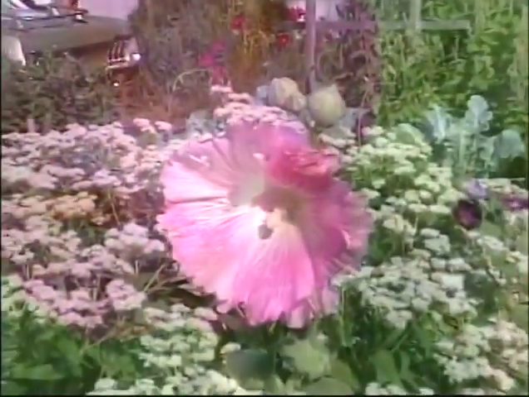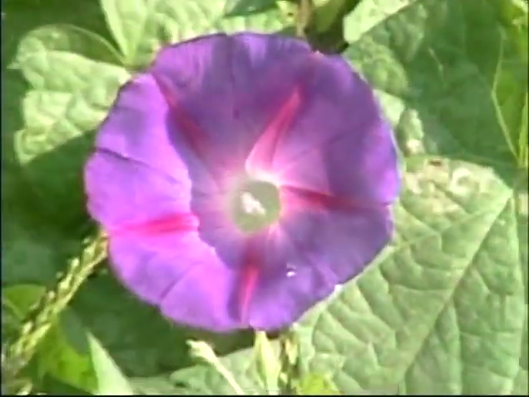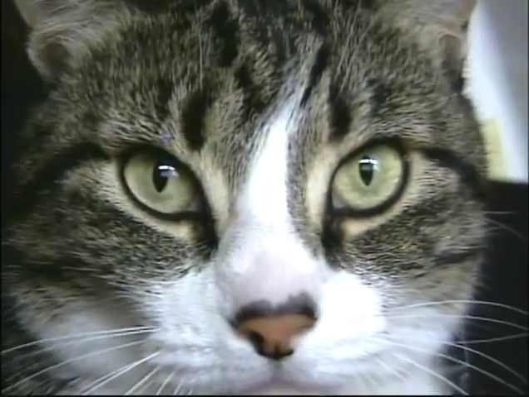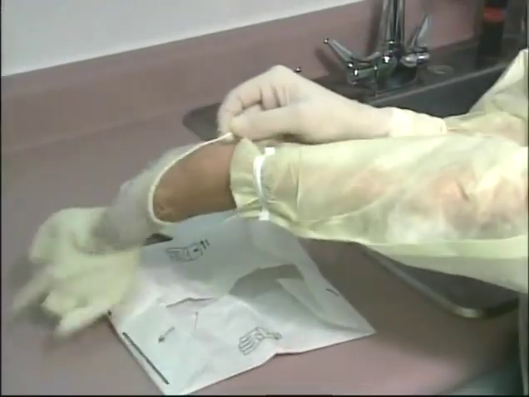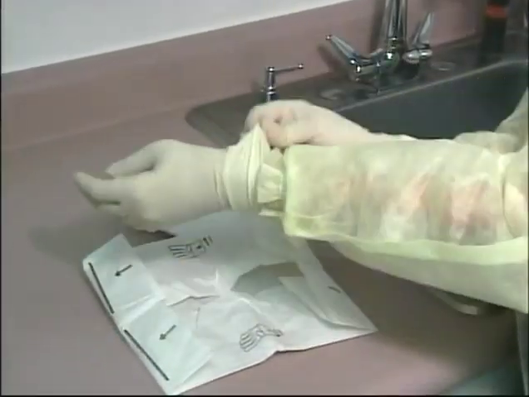Allergens include pollen, dust, insect and animal dander, molds, and other materials. Allergic responses to latex are becoming increasingly common in the hospital environment.